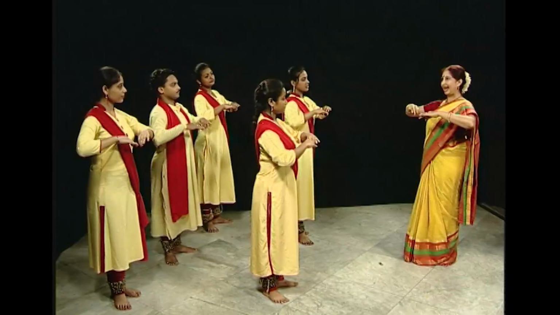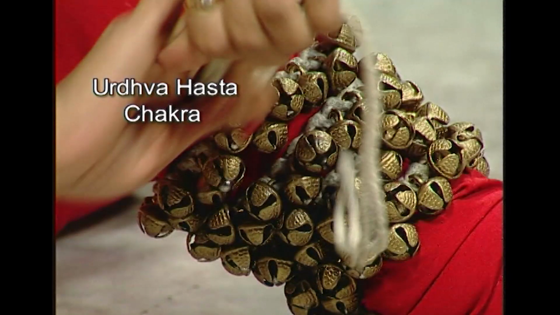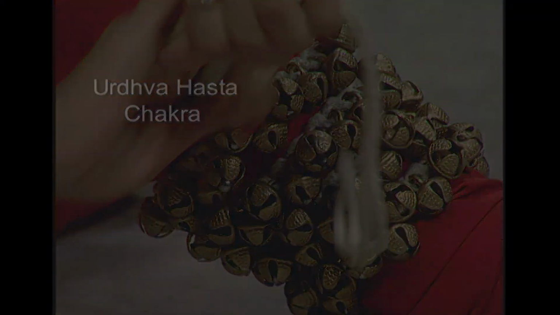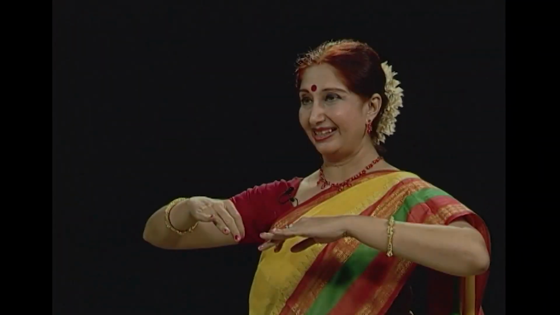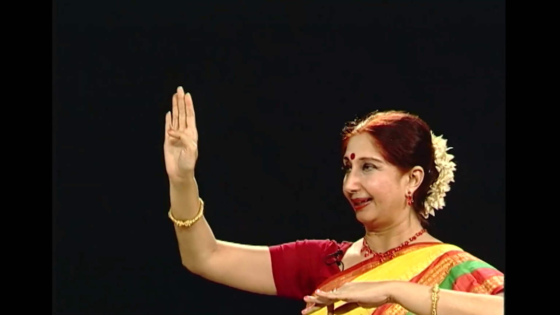The first hand movement is circling the hand above and is called Urdhva Hasta Chakra. We begin with the right hand. We raise it from the wrist. Then we open it first in front, then at the side, then at the back, straight, pull it back, and then back to position.